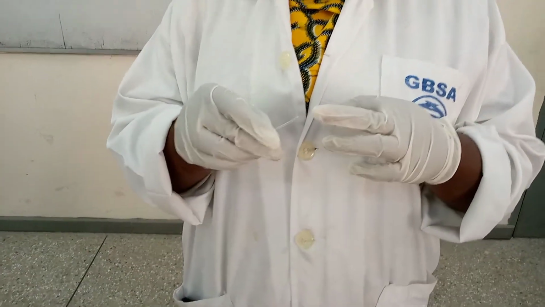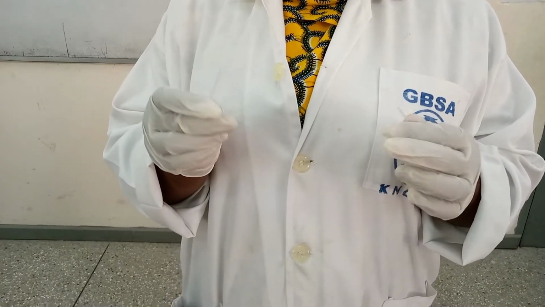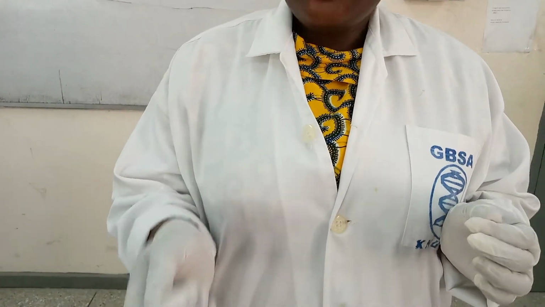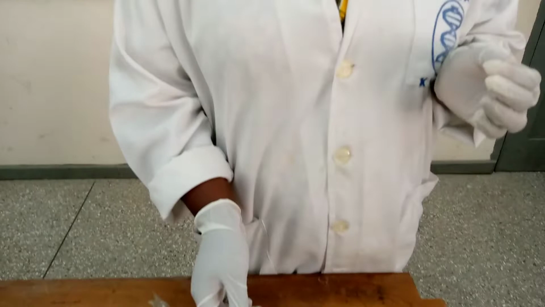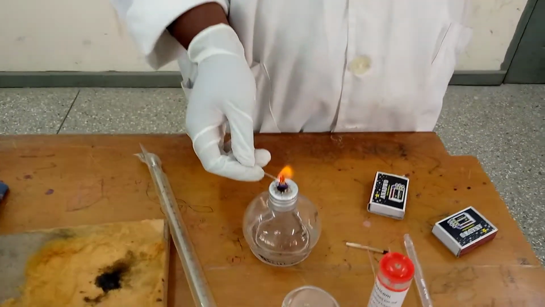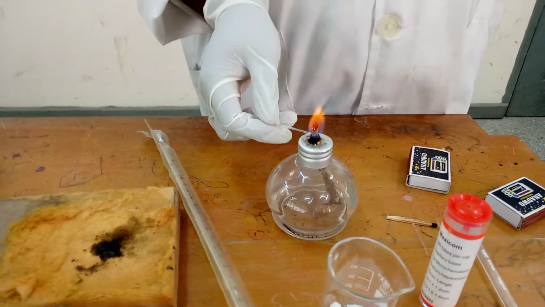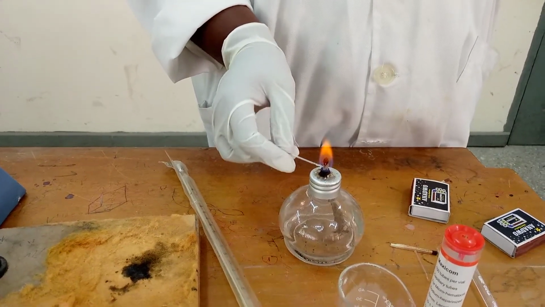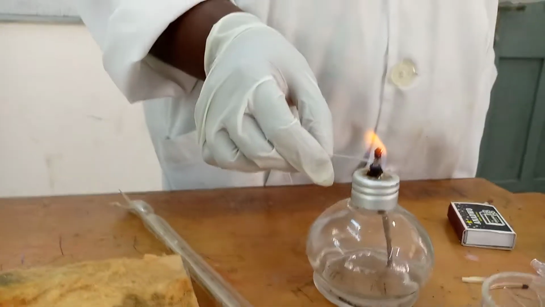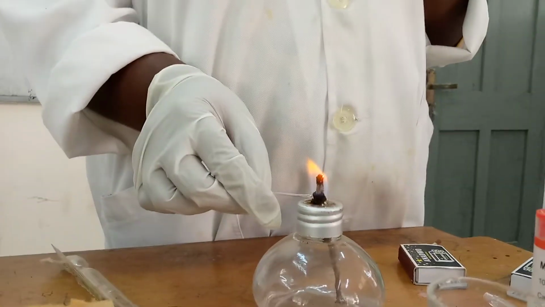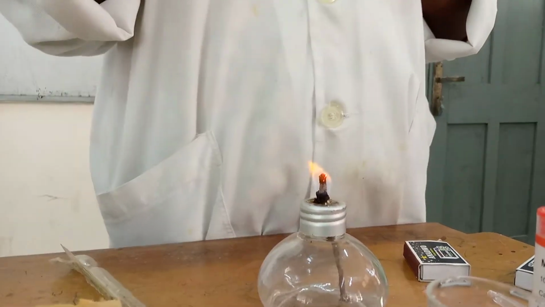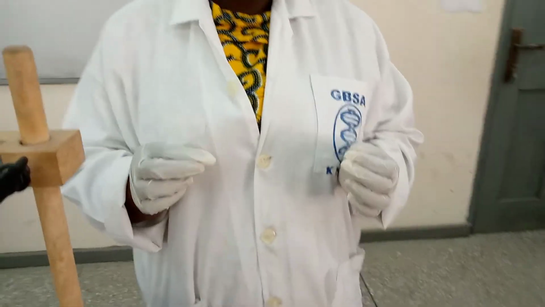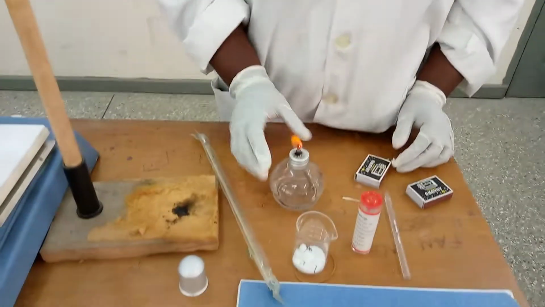So as it melts, one end will seal, but if you check and it's still open, all you have to do is send it to the blue flame for it to melt. So as it melts, it will close one end. So that is how we seal the capillary tube. Okay, so it's sealed. So this is how we seal it. After that, you put off the flame.